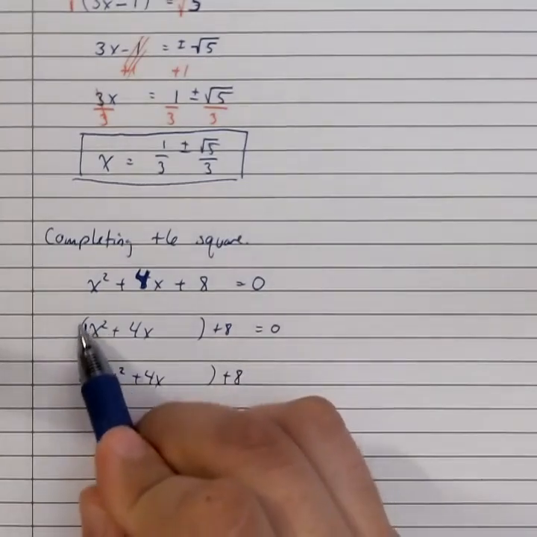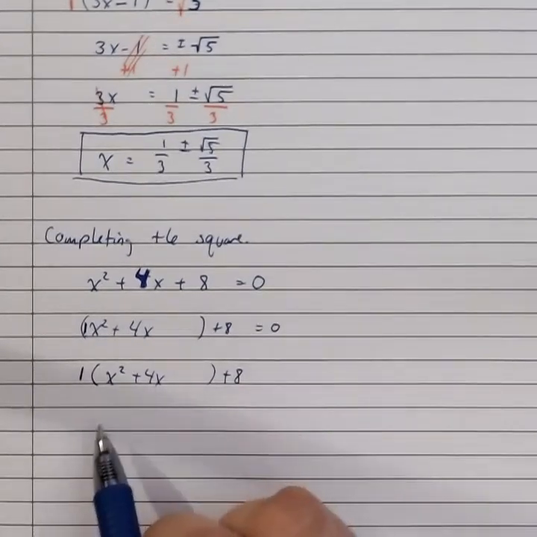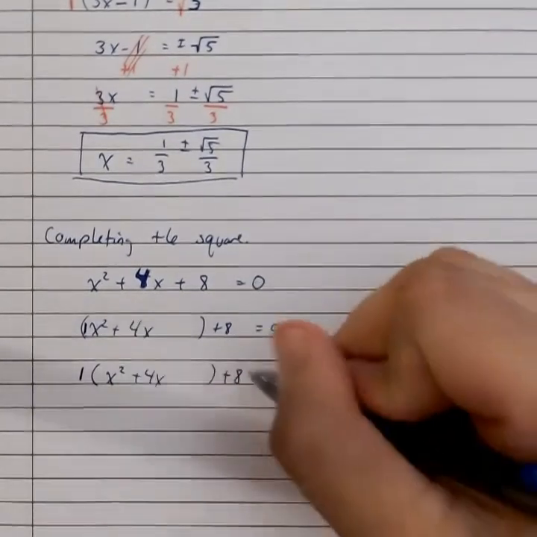In the next example, we'll have another number here. It won't be just the number 1, in which case you'll see things change a little bit more.